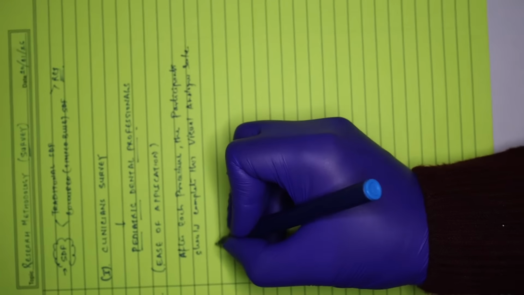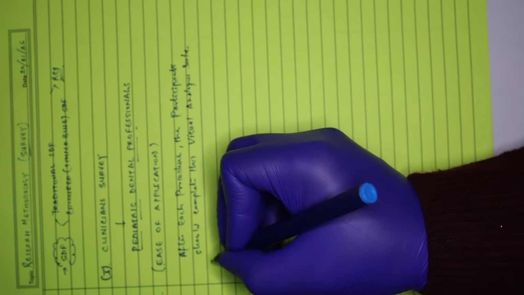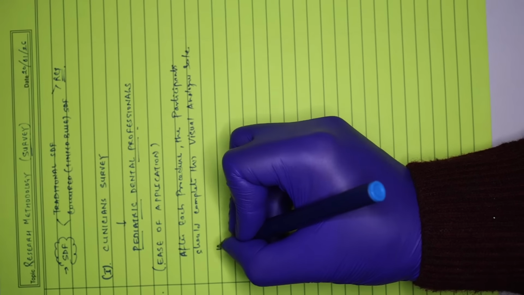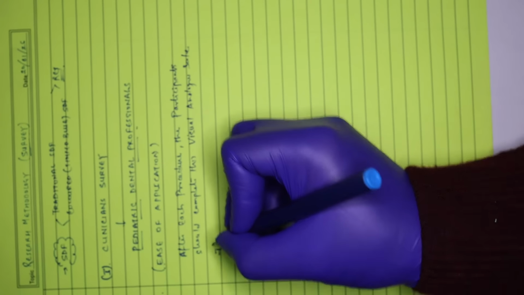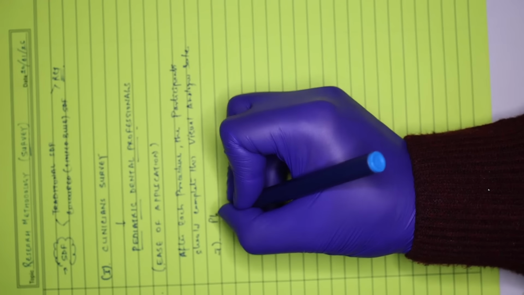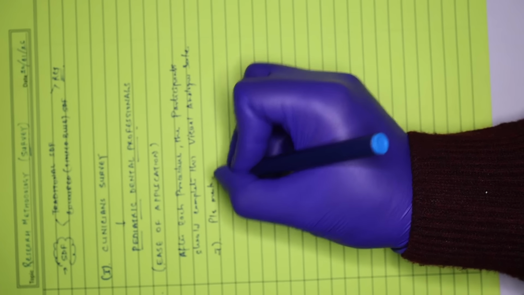and the instructions that they should be following, you could provide them: please mark a point.